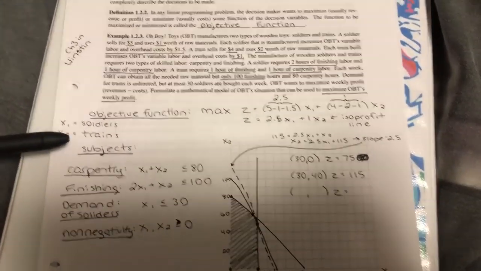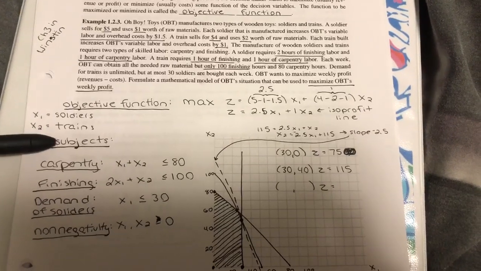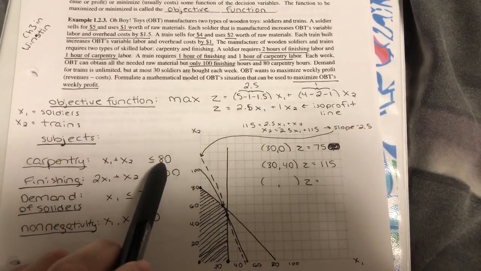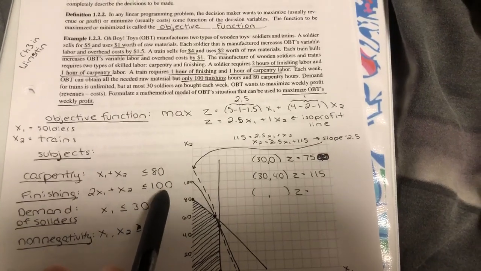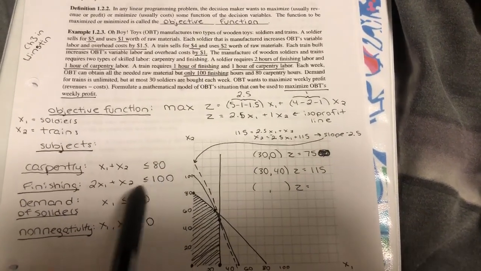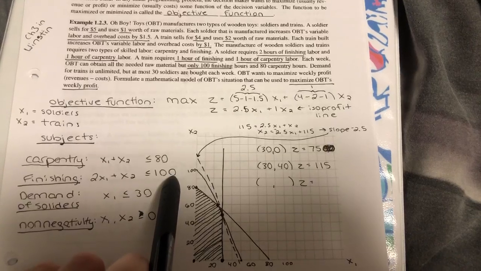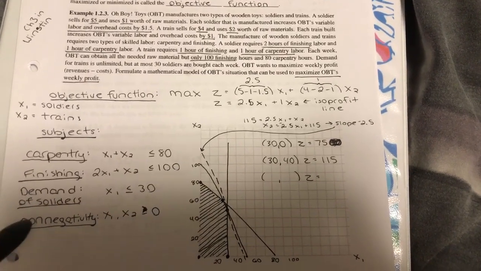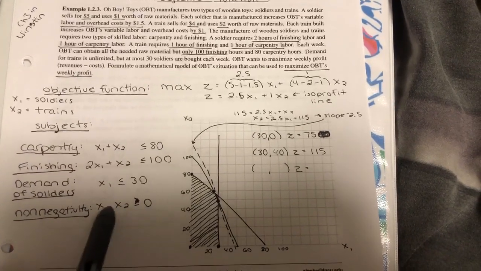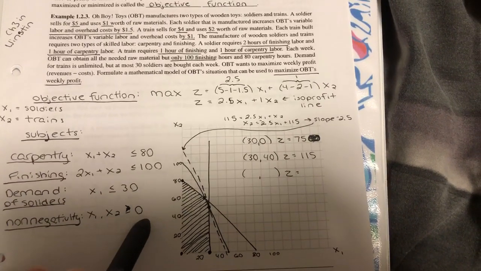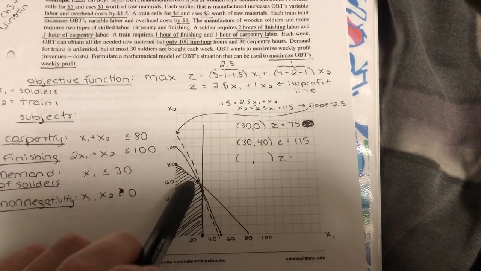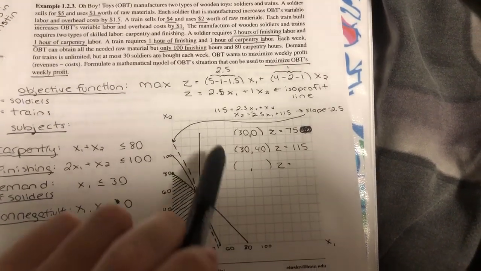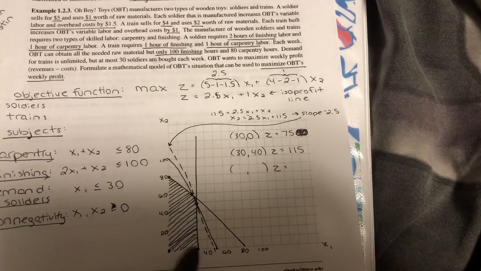Next, we find the subject-to, which is our constraints. So we have the carpentry constraint, which means we only have 80 hours of carpentry. We have the finishing constraint that only has 100 hours. The demand of soldiers, which is 30 a week. And of course, our non-negativity constraint, which means that x1 and x2 have to be greater than or equal to 0. So then we add our constraints to our graph to solve it graphically.